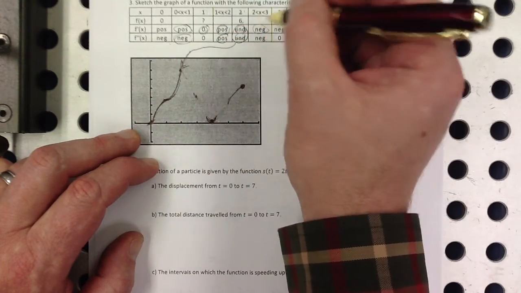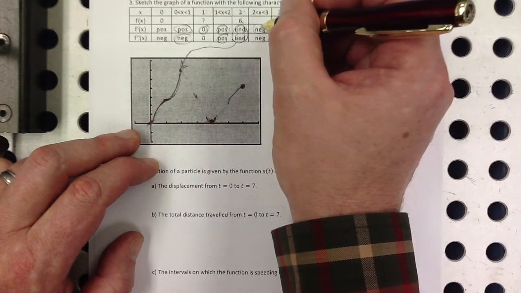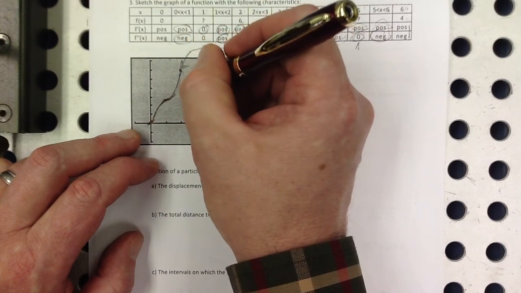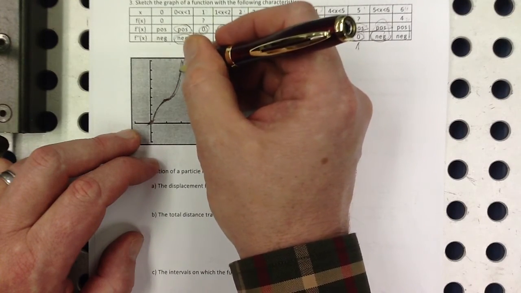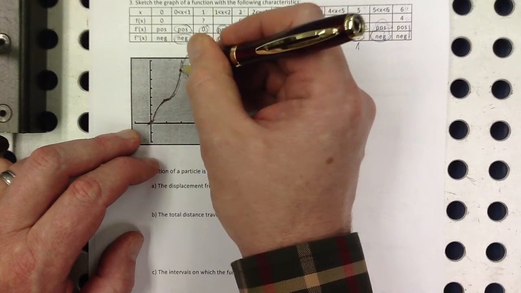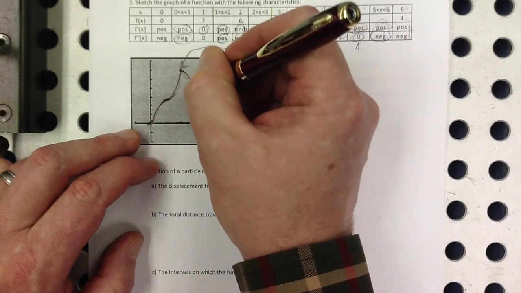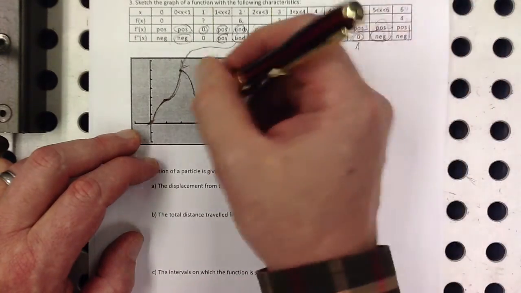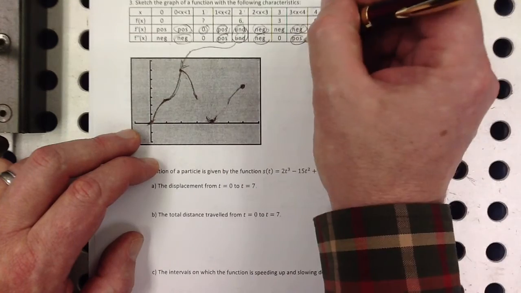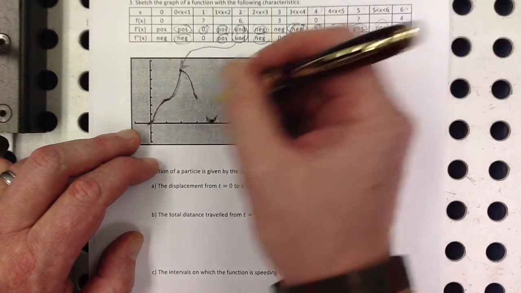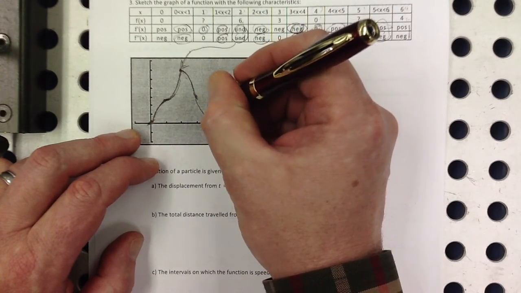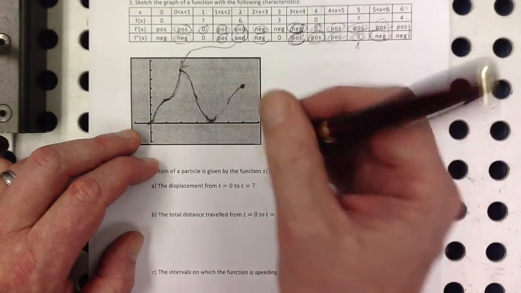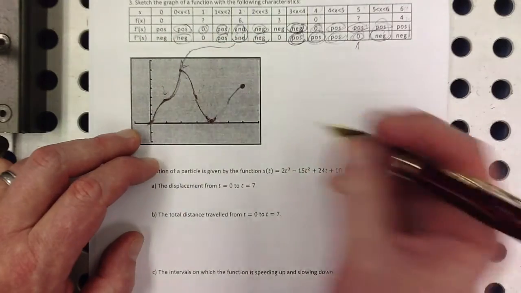That's my undefined stuff. And then from 2 to 3, I'm decreasing concave down. So that means I'm decreasing and bending downward. So decreasing, bending down, and I knew that it was going to be decreasing there, right? So I put my little line in there. And then from 3 to 4, I'm decreasing but concave up. So I'm decreasing but bending upward. So it starts to bend up. This would be an inflection point here. This is also an inflection point.